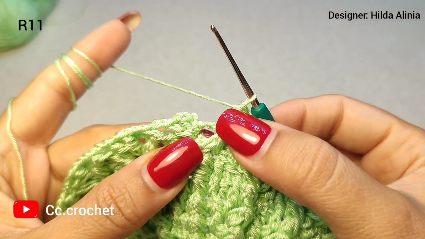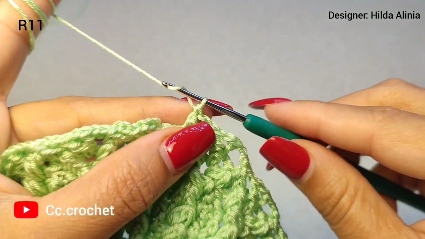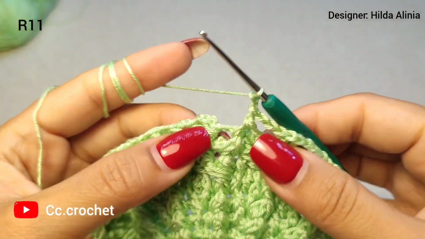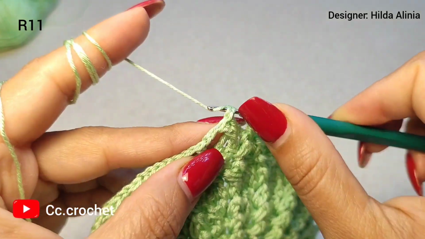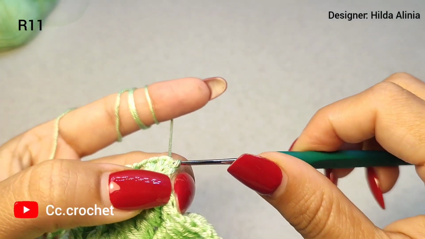Now after the last bubble stitch here, we make 2 chain and a slip stitch top of very first front post double crochet here in this round. Finish.